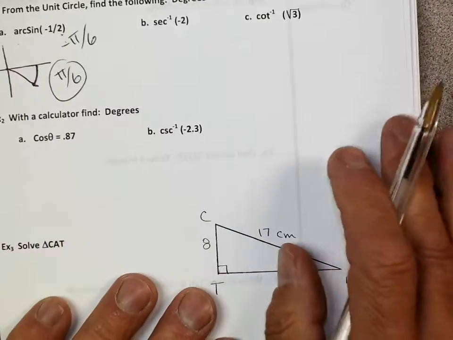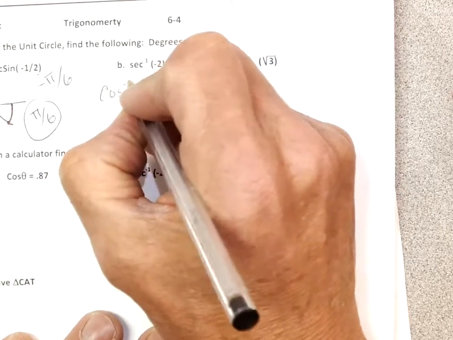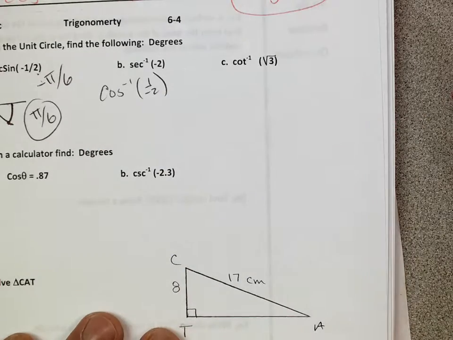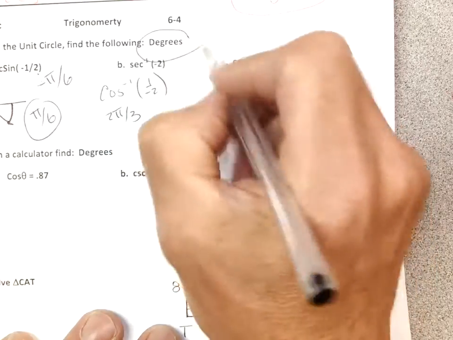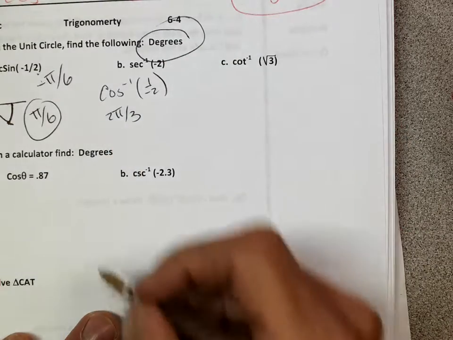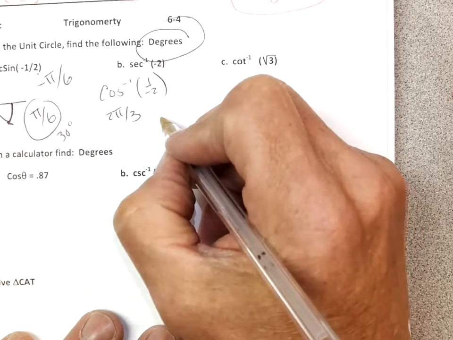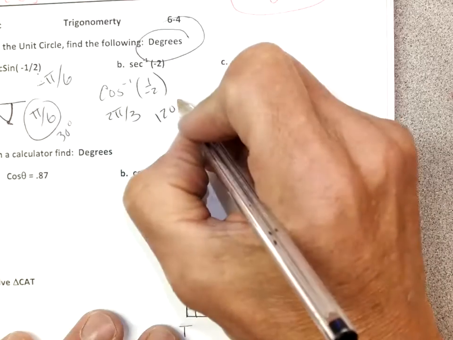Secant, well, we know secant is the same thing as 1 over cosine, so we're going to write this as cosine inverse of 1 over -2, okay? So looking at the unit circle, -1/2 for cosine is all the way over at 2pi/3. So we go 2pi/3. Now, if we need it in terms of degrees, I'll let this one be in terms of degrees, which is 120 degrees, okay?